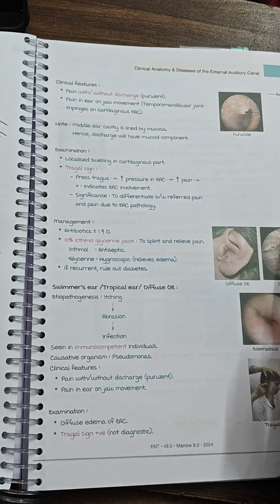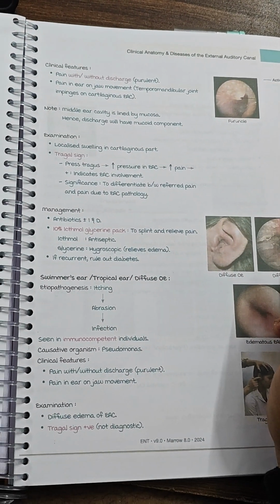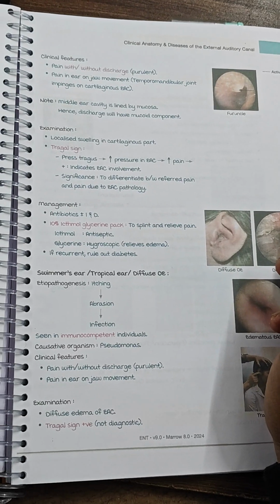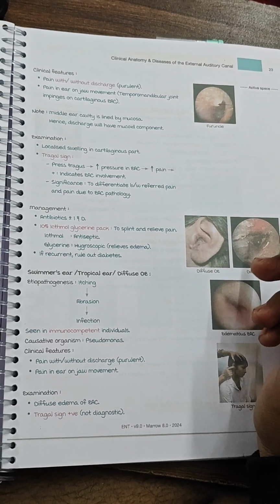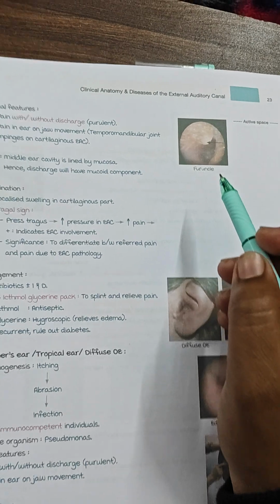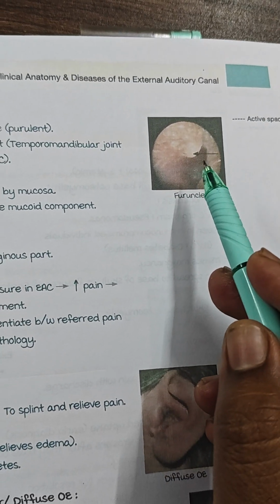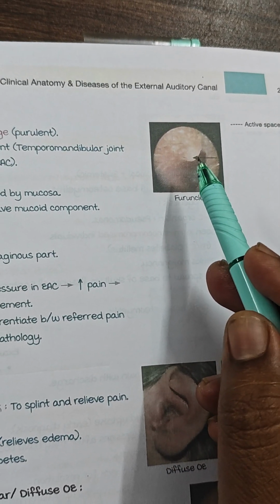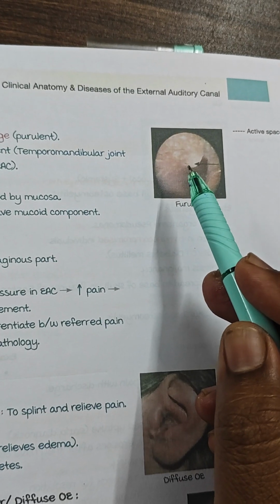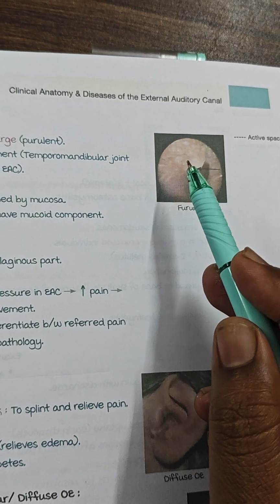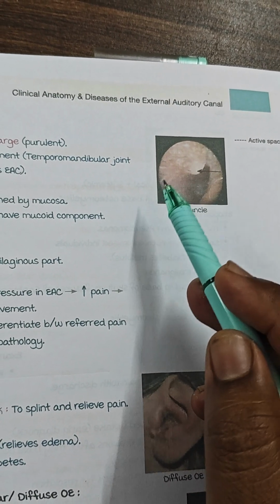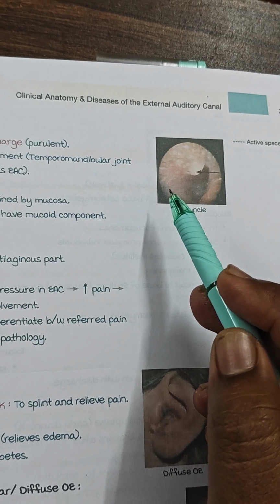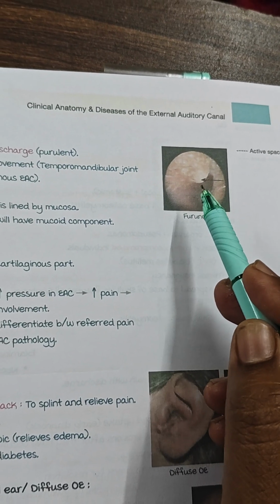On examination there is localized swelling. In this diagram we see the furuncle, and we can observe that it is in the cartilaginous part, where hair follicles are present, and there is infection and inflammation.